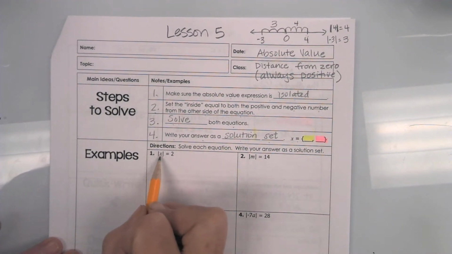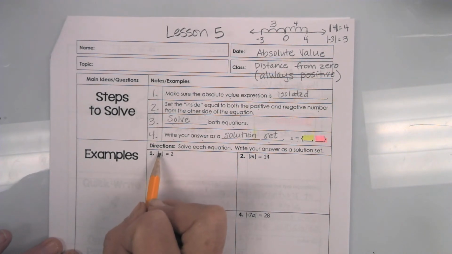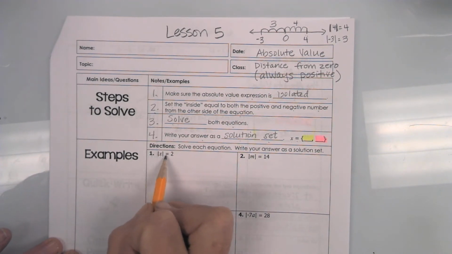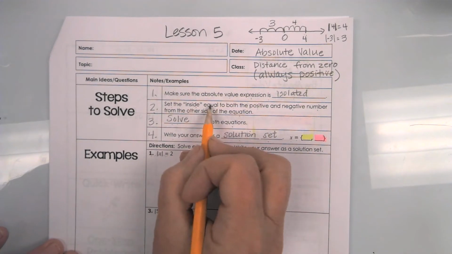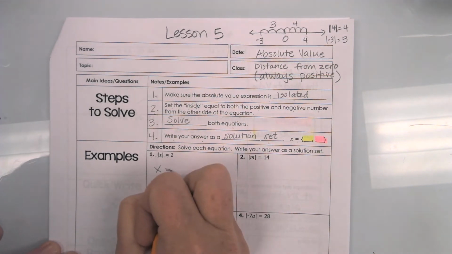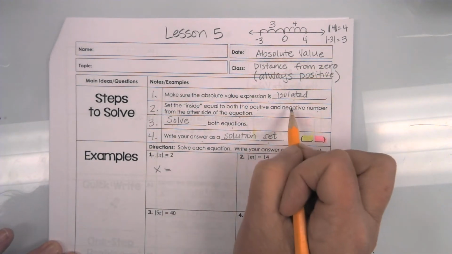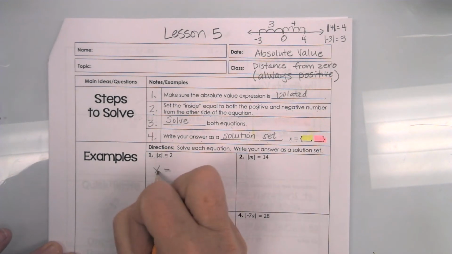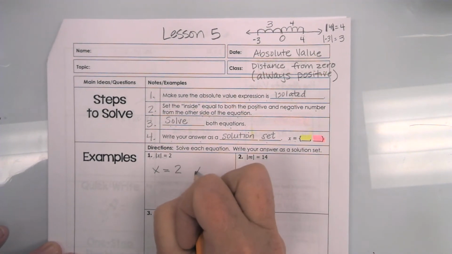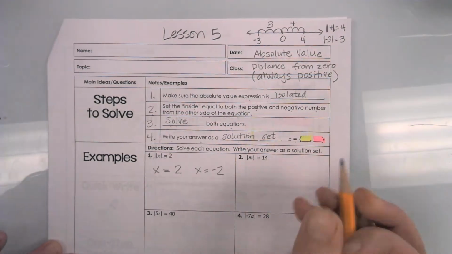Okay, let's take a look at number 1. The absolute value of x is isolated. There is nothing on the outside. So now I'm going to set the inside value, x, equal to both the positive and the negative number on the other side of the equation. So x is equal to 2 and x is equal to -2.